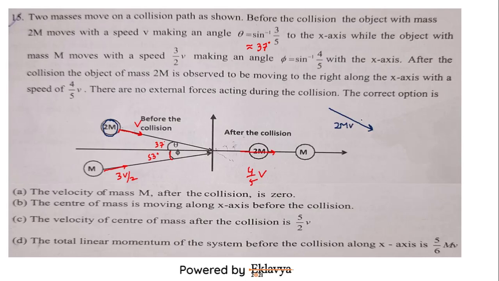That would be the momentum. So the horizontal component would be 2mv cos 37. So that would become 2mv into 4 by 5. So that's 8 by 5 mv. And the vertical component would be 2mv into sine 37, 3 by 5. So 2mv into 3 by 5.